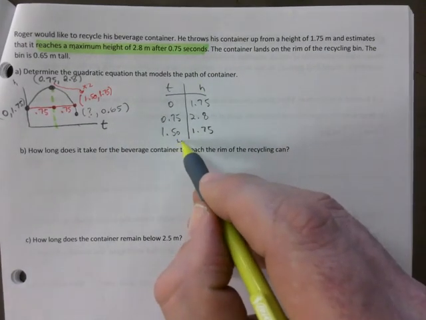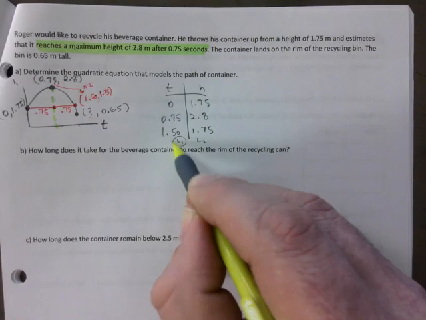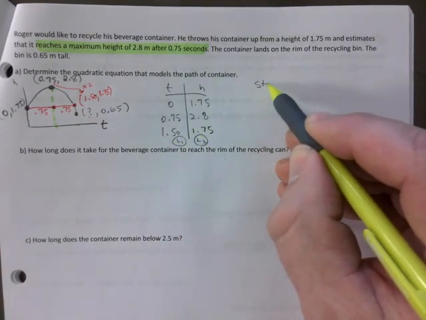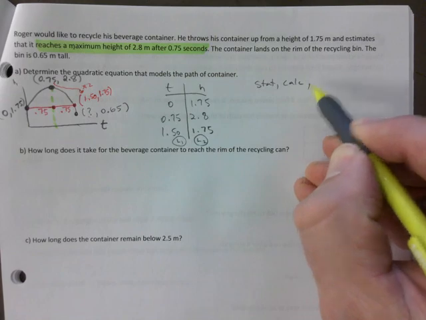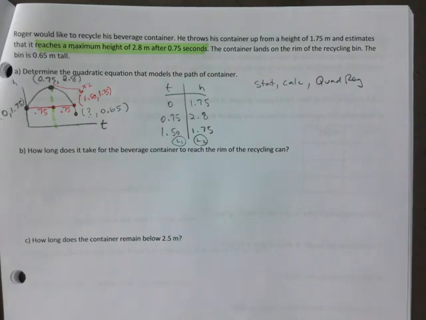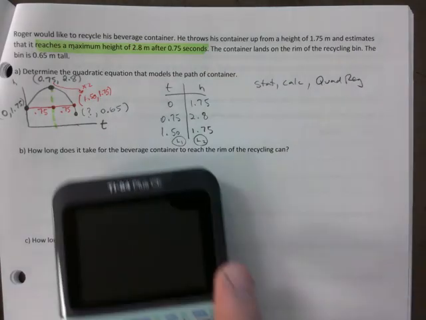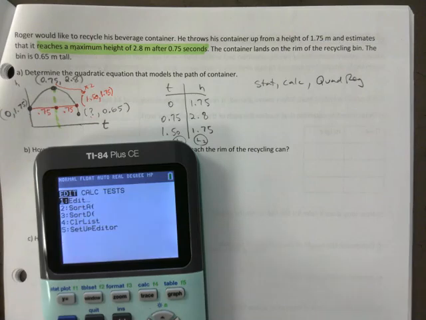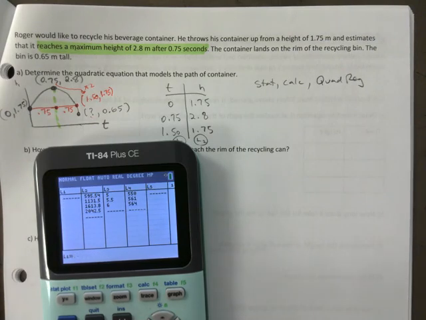And we go L1, L2, okay? And then we go stat, calc, quadratic regression. Remember, it all has to do with the axis of symmetry. Let's go about this problem. I'm clearing everything. I'm going 0, 0.75, 1.5. 1.75, 2.8, 1.75.